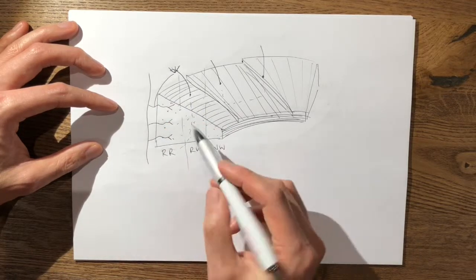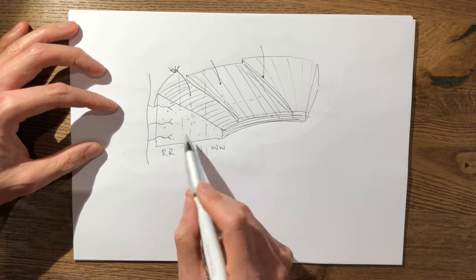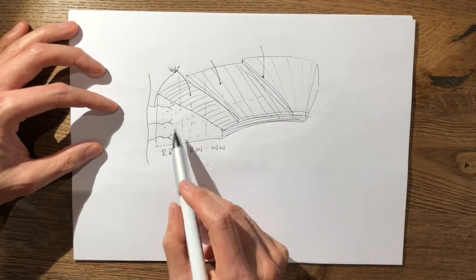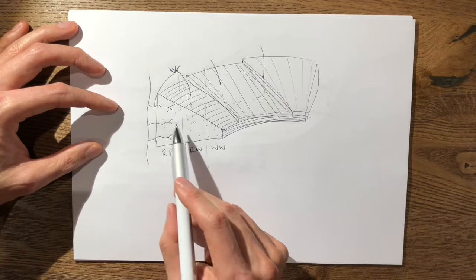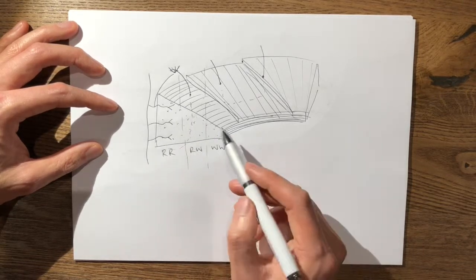This is important because we know that tears in the periphery, in the red-red zone, or less so in the red-white zone, are more likely to heal than if you had a tear in the white-white zone due to the blood supply.